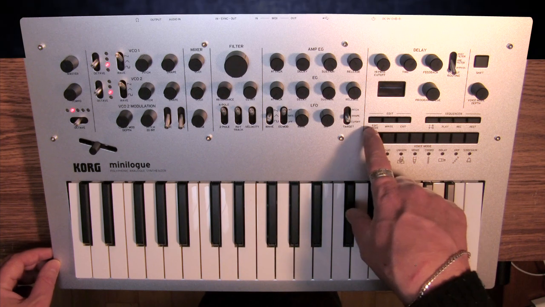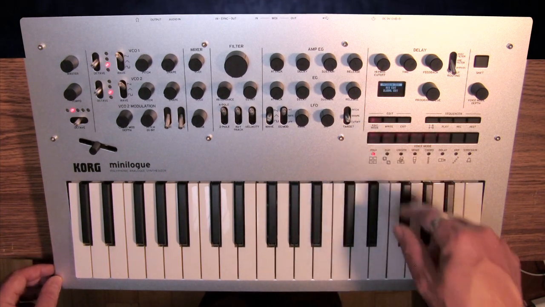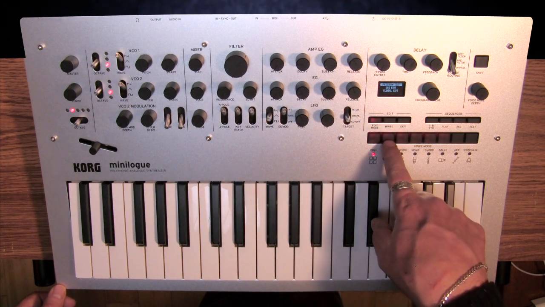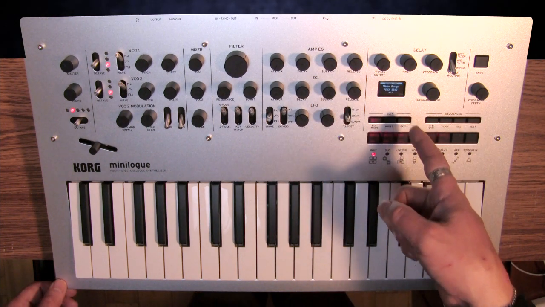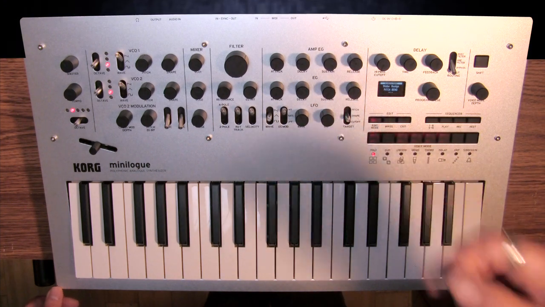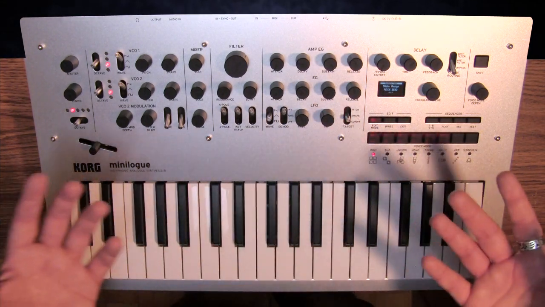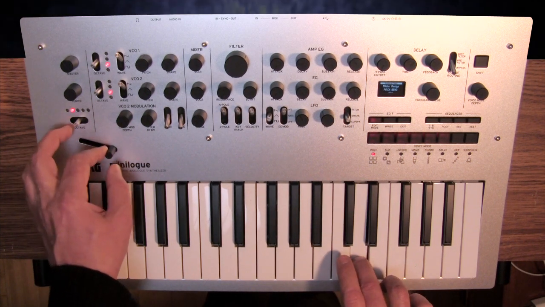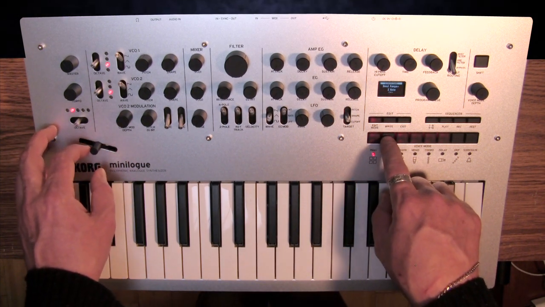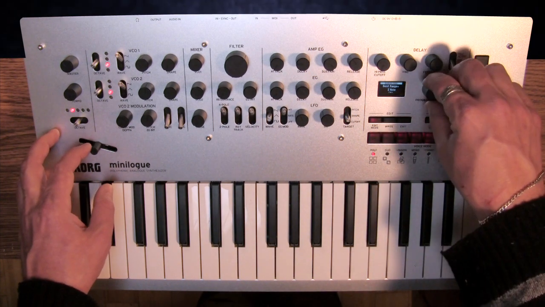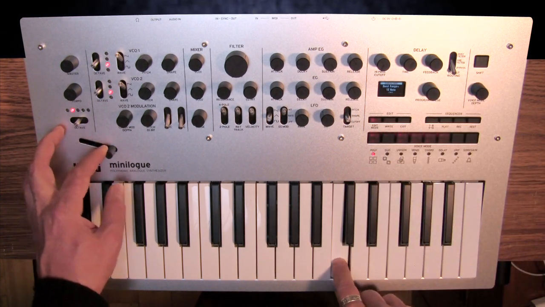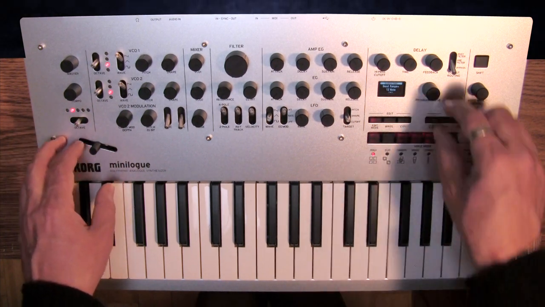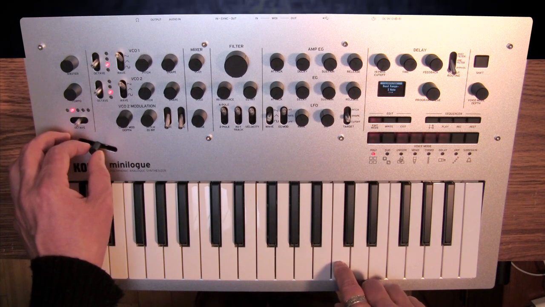Okay, first, let's go into the edit section and click edit mode. We'll go into program edit and we'll choose, I think it's the second button, slider assign. So slider assign is normally set by default to pitch bend. If you press the button again, you can decide what that bend will be. And press it again, and you can decide what the negative one is.